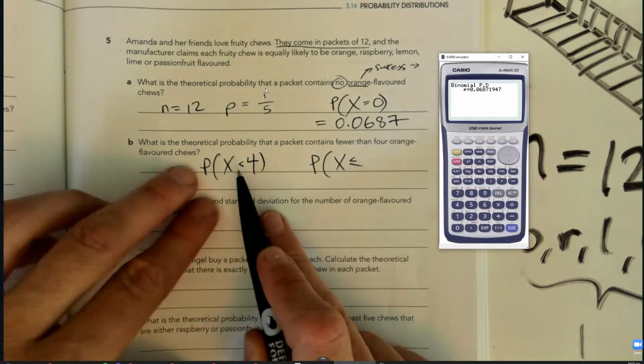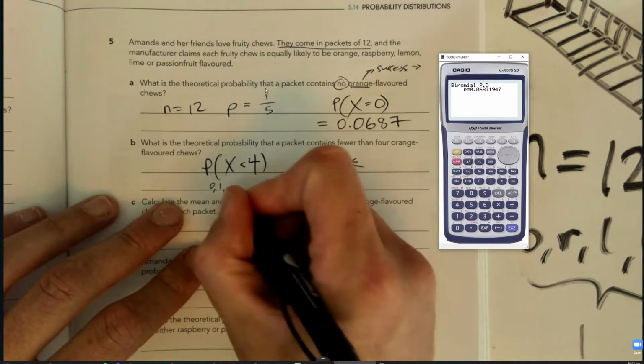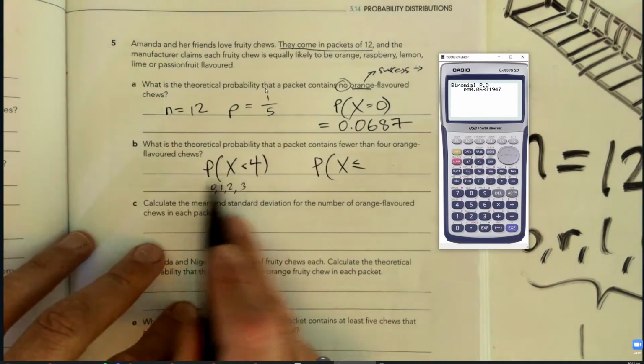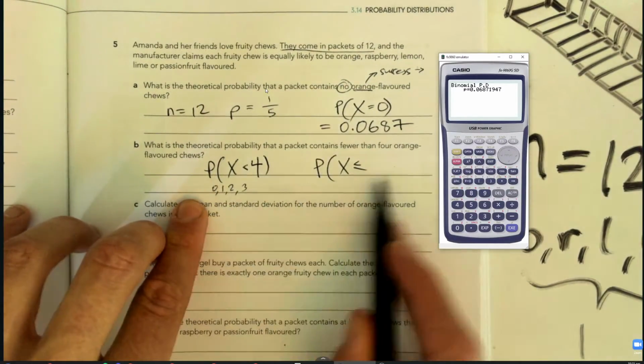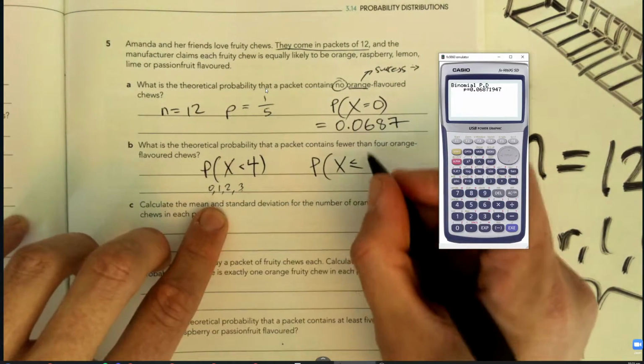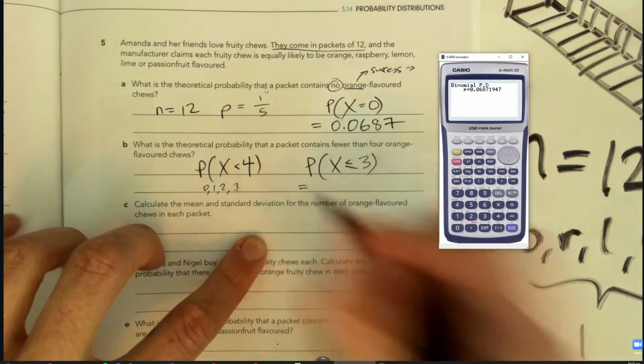What you can do is think of a list of all of them. What numbers are less than 4? Well, 0, 1, 2, and 3. This is a discrete distribution, so these are the options. So how do we write that in a probability statement? Well, that's just 3 or less. So the probability is X is less than or equal to 3.